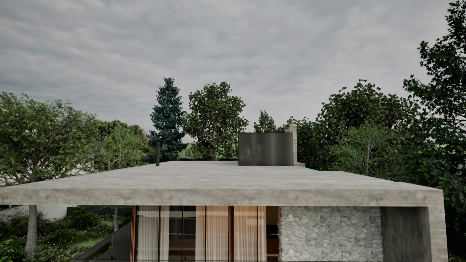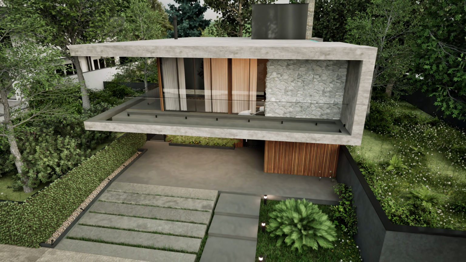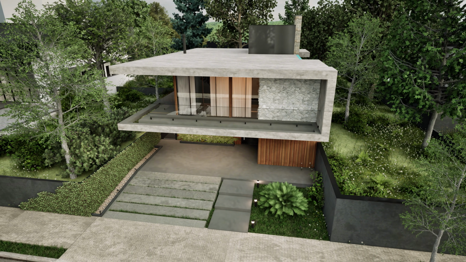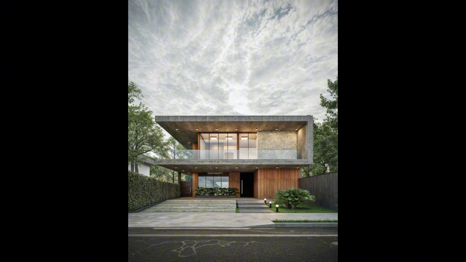You can improve the number of frames per second and the resolution above 4K, which will bring more quality but will take longer to render the animation. And here is the result of our rendered image for social media.